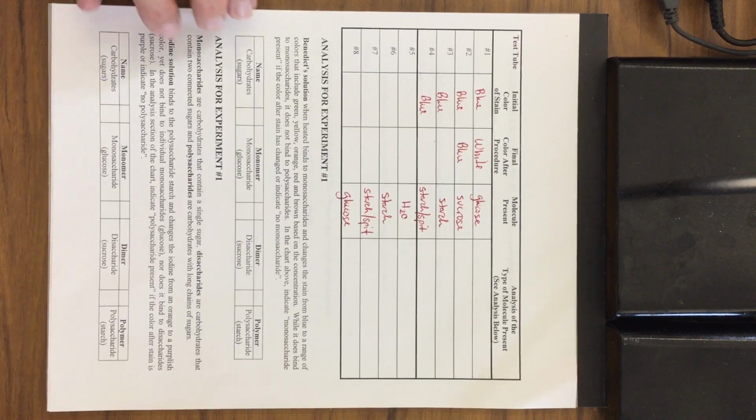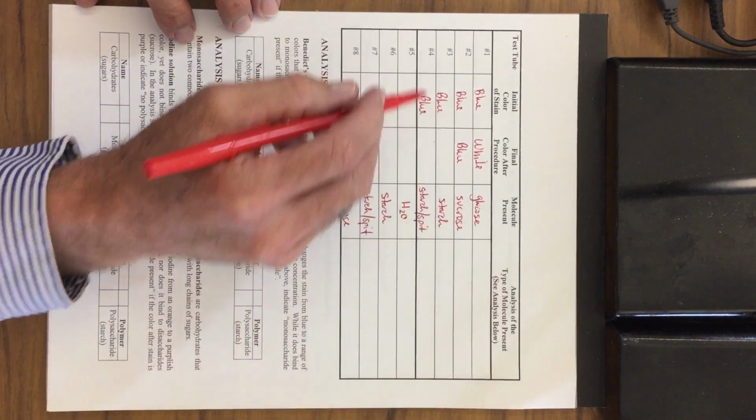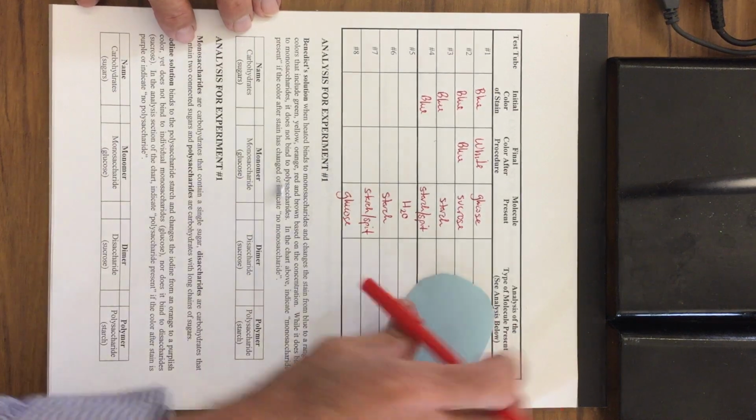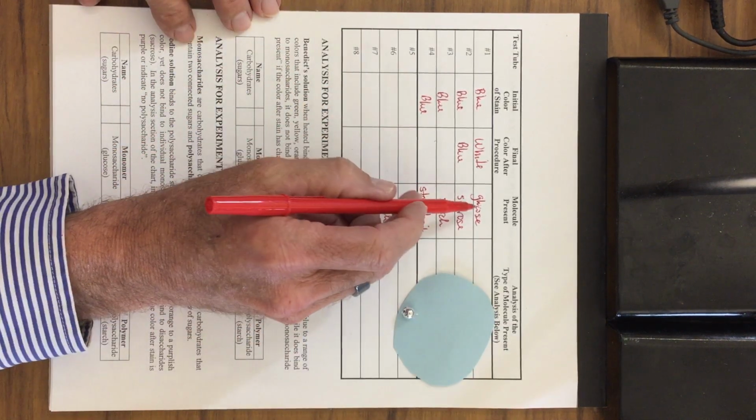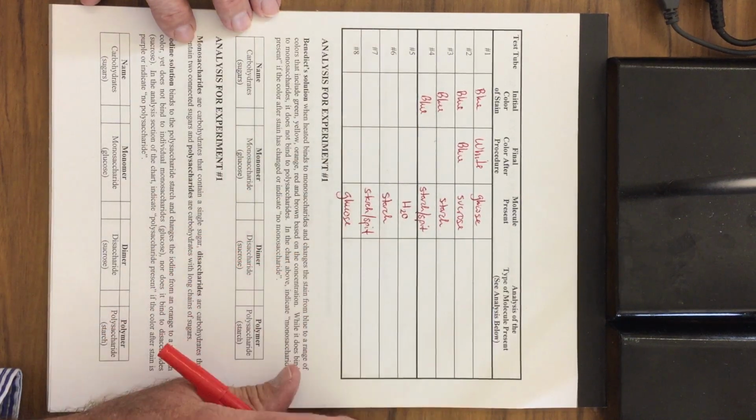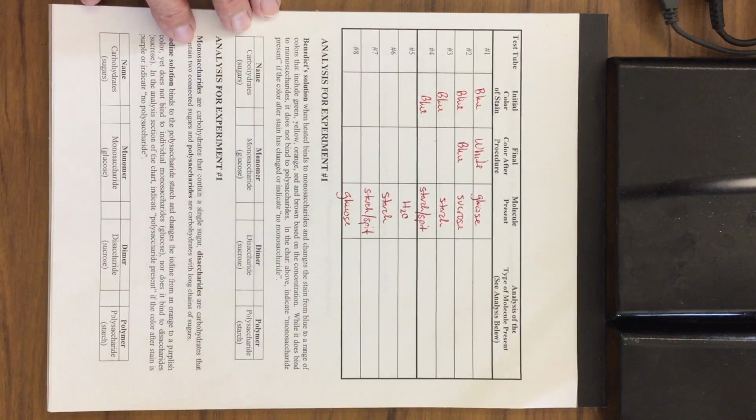If there's a color change, that means the blue stain reacted with a monosaccharide, which occurs with glucose. If there is no color change, that means there's no monosaccharide there.